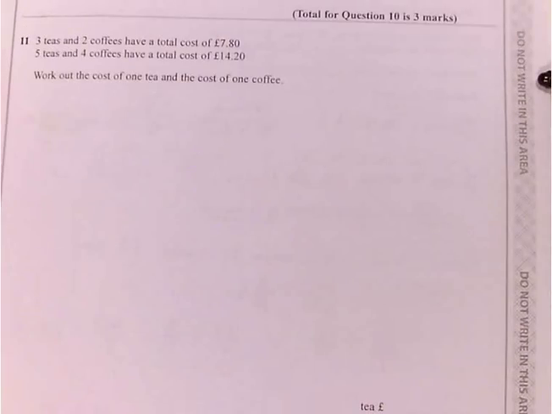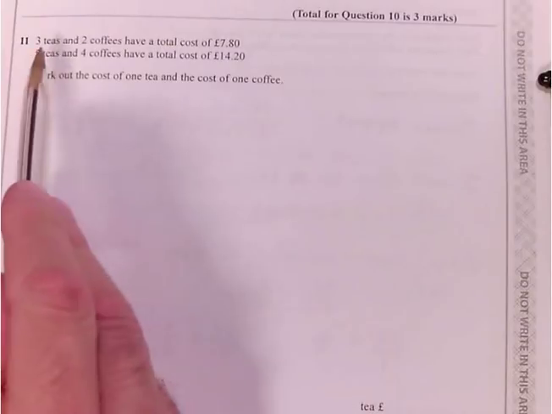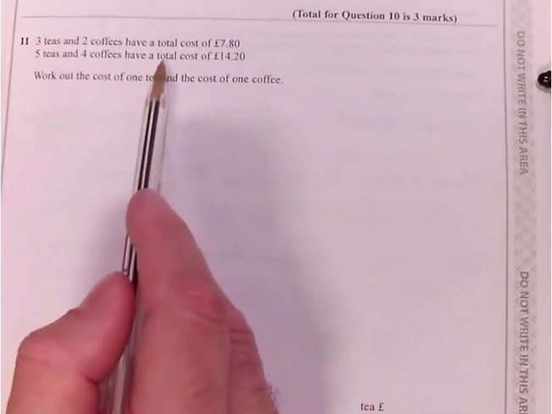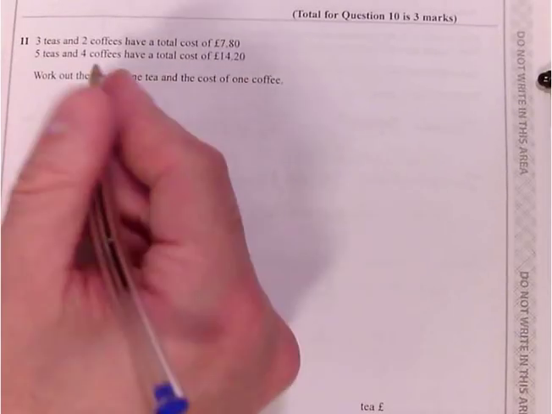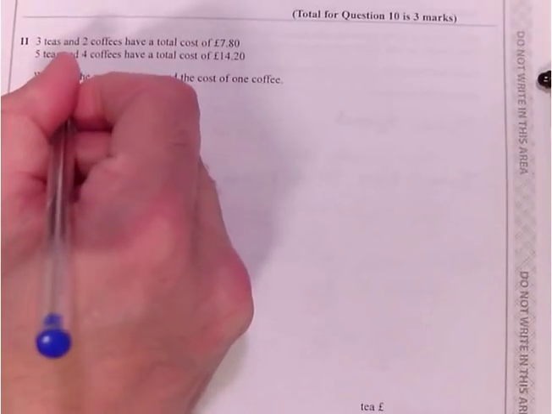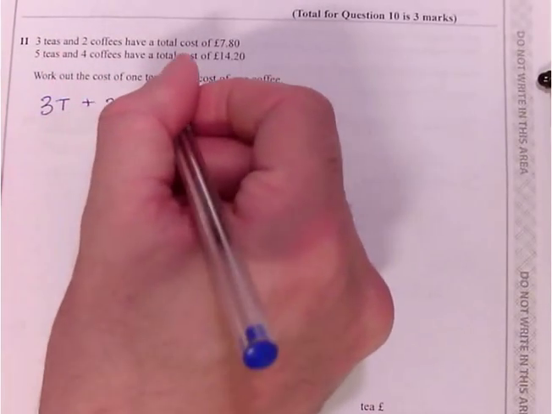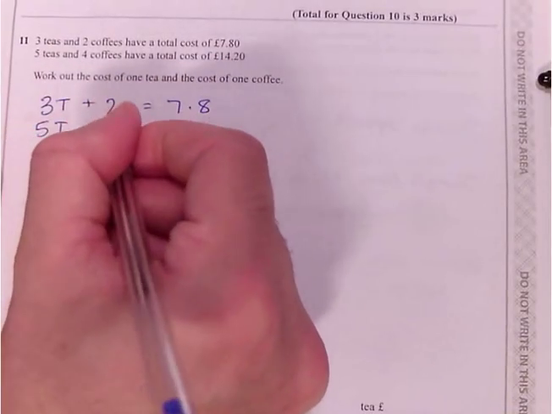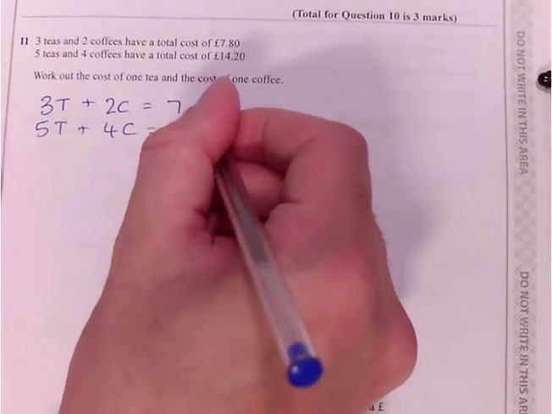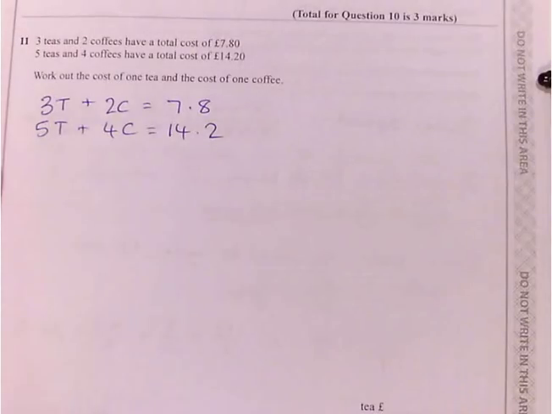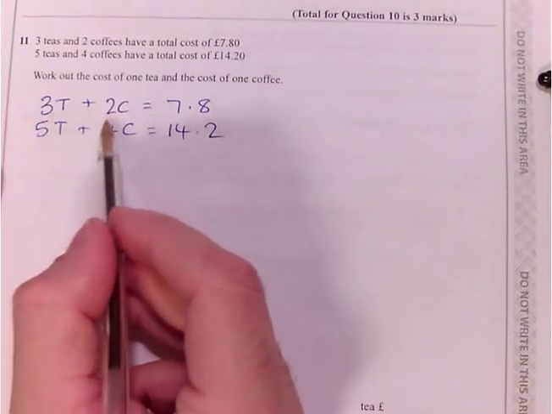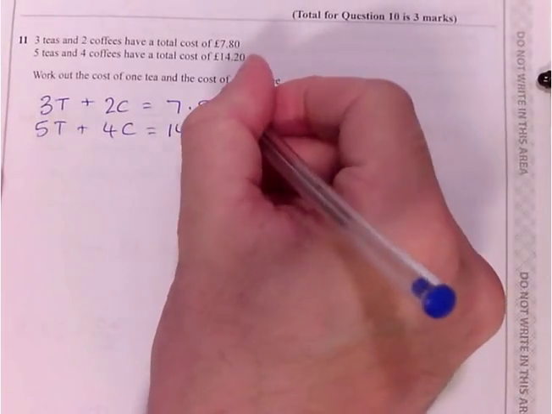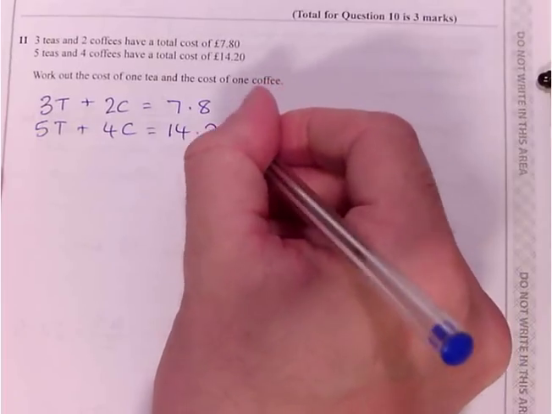So question 11. The first thing I look at, 3 teas and 2 coffees have a total cost of £7.80. 5 teas and 4 coffees have a total cost of £14.20. I'm going to write them out so they're equations. 3t plus 2c equals 7.8. 5t plus 4c equals 14.2. Now looking at those two equations, I can see that I've got 2 c's here and 4 c's here. Now if I make these the same by multiplying this top one by 2, and you could say that one by 1, I'm going to have the same amount of coffees.